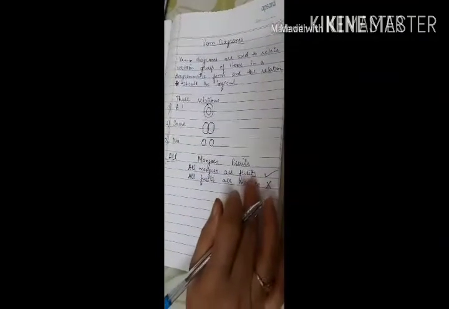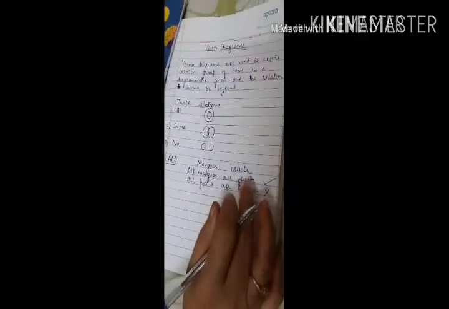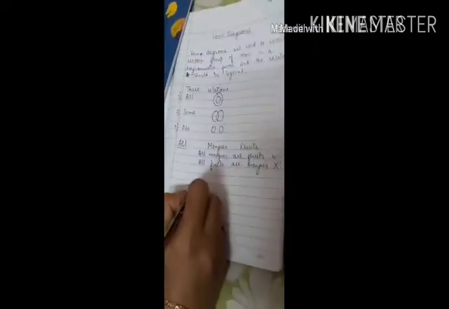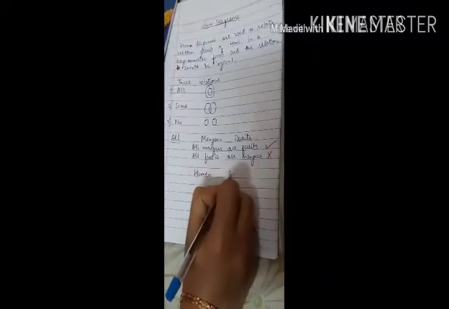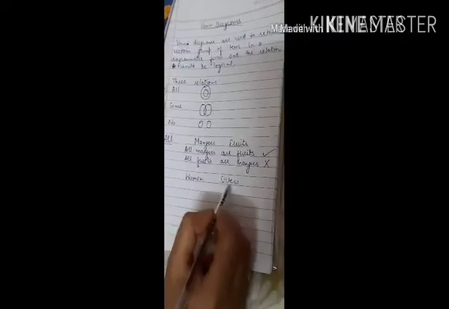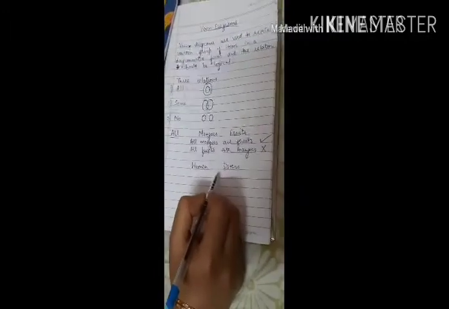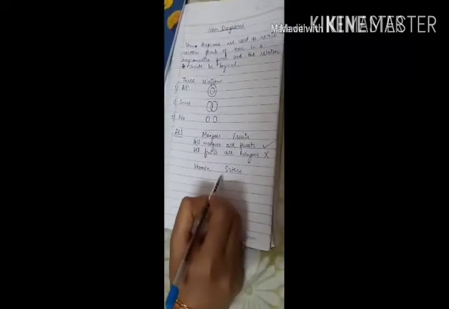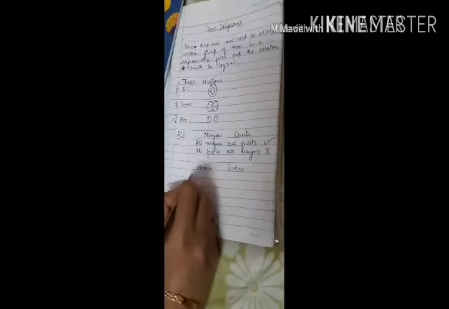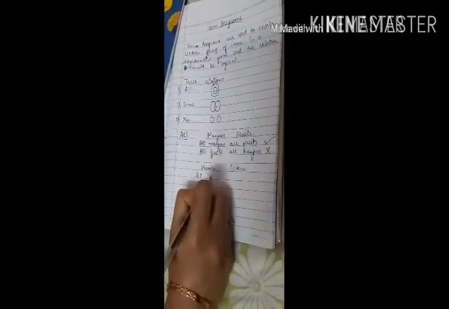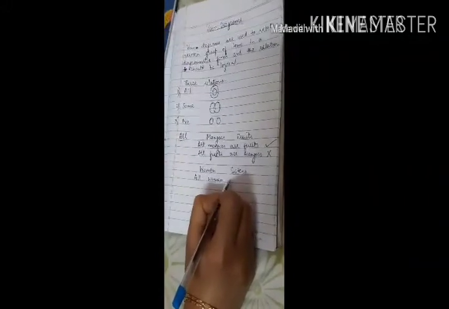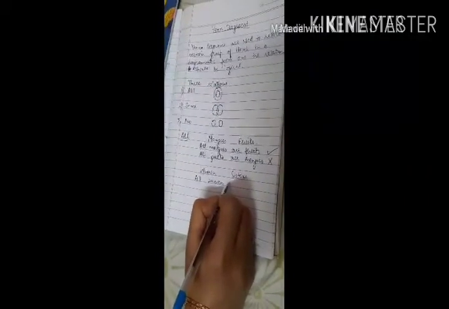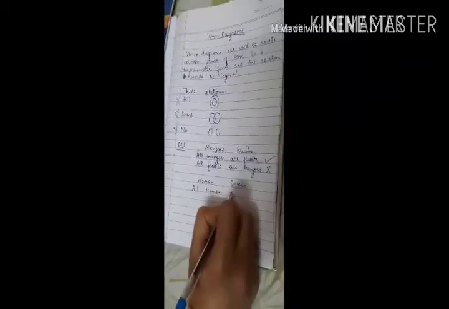Similarly, I'm writing these two relations: women and sisters. Can you say that all women are sisters? No, all women are not sisters, because a woman can be a wife, a woman can be a sister, but all women cannot be sisters.